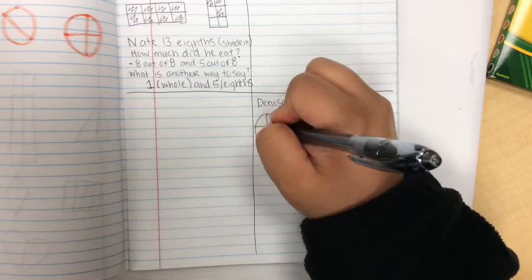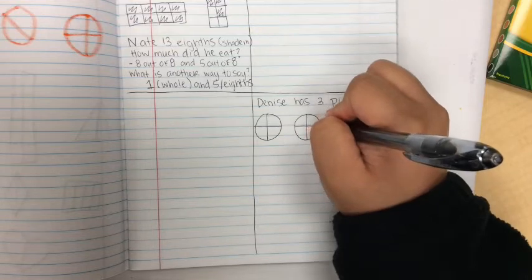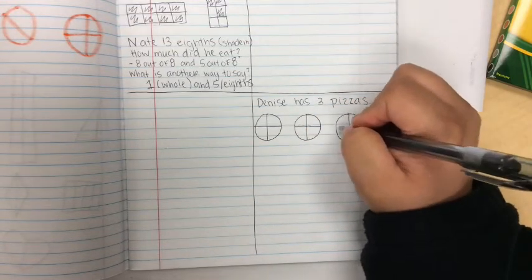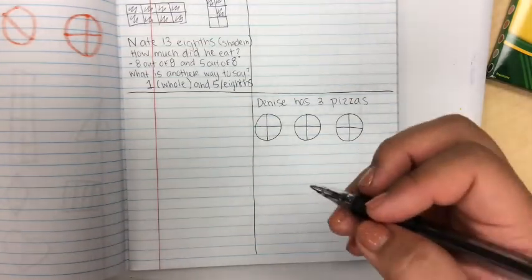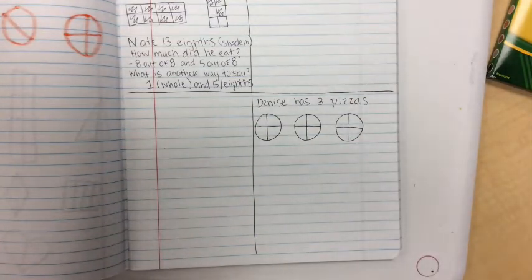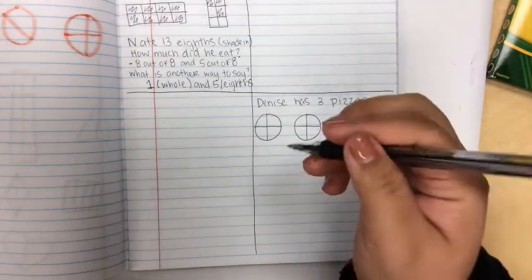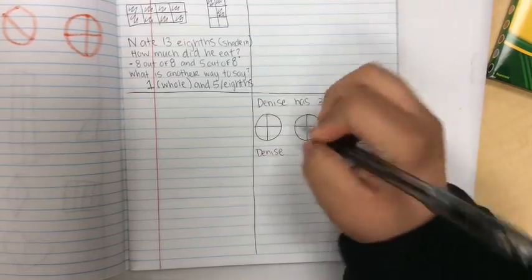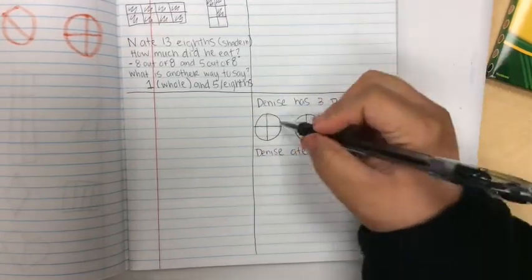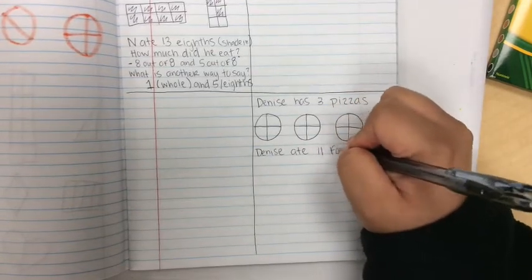So let's go ahead and partition them into fourths. And then here I'm going to say that Denise ate 11/4.